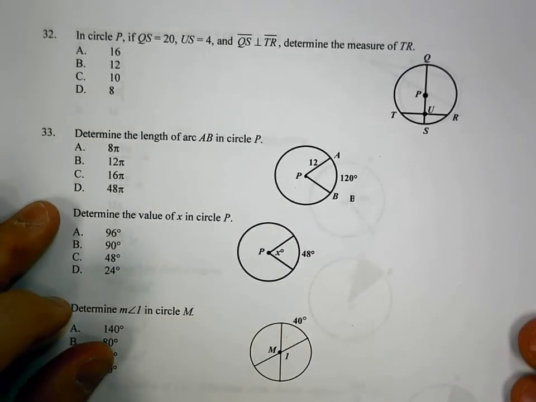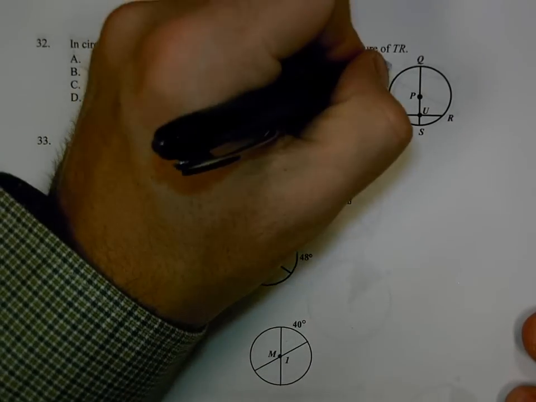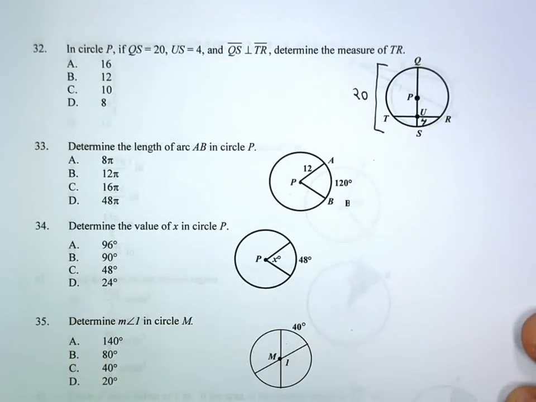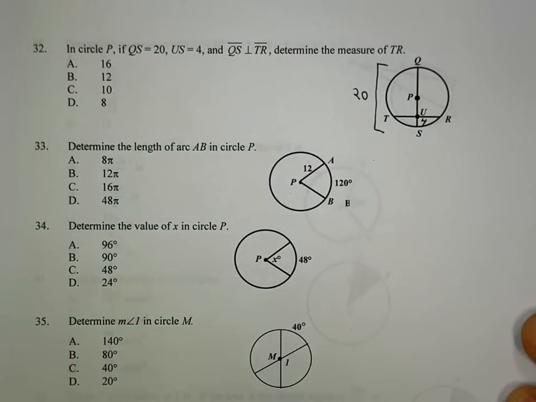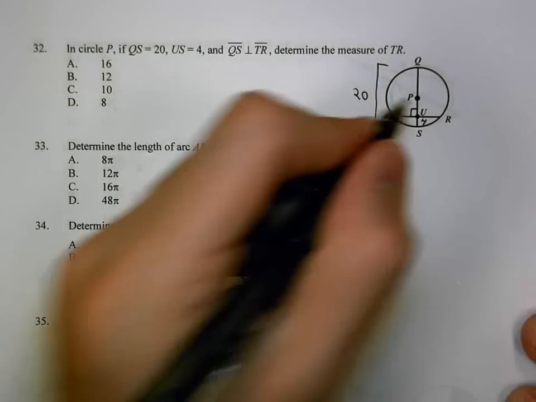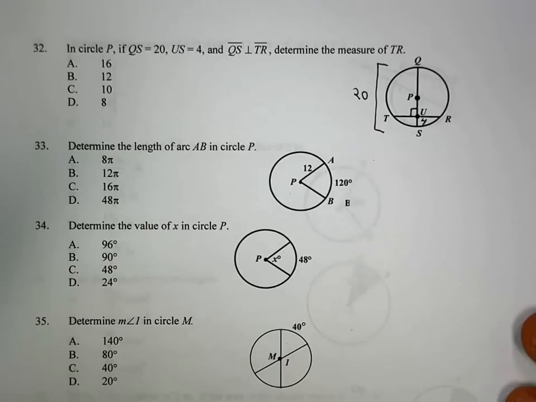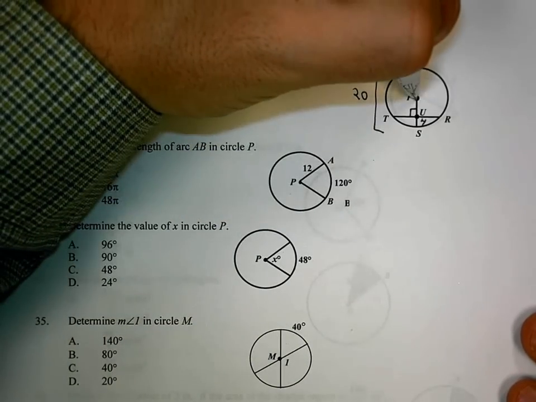Okay, for 32, we have QS is 20. US is 4, and QS and TR are perpendicular. So we need to find TR. Now in this type of problem, whenever we have perpendicular or right angles, which come with perpendicular, I'm going to look for right triangles, I'm going to look for Pythagorean theorem. And actually I can make a right triangle right here.